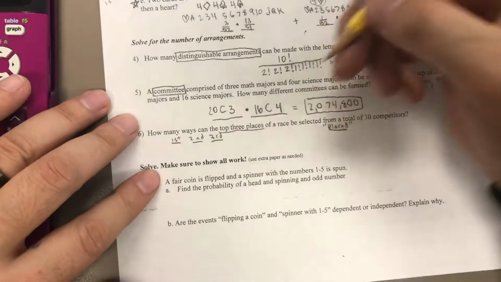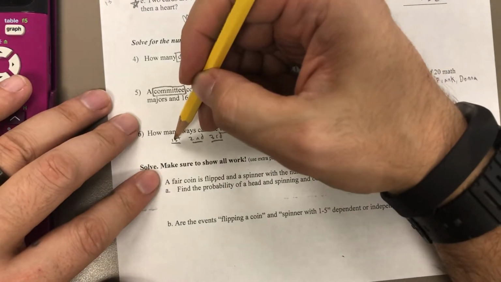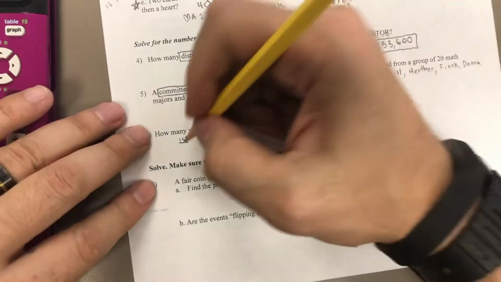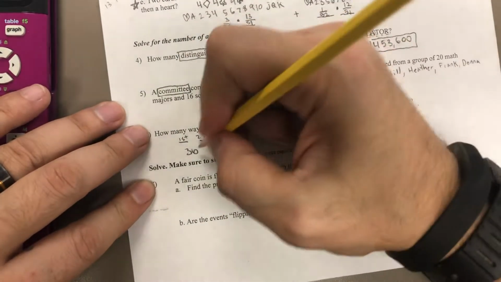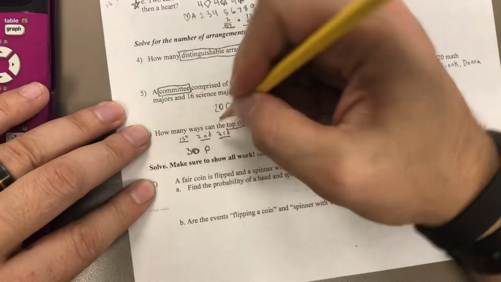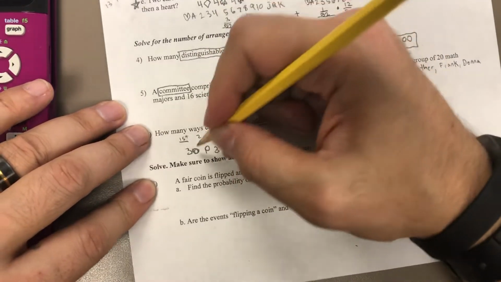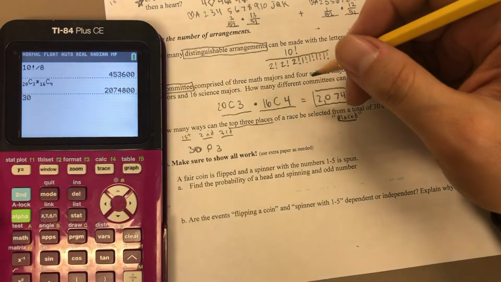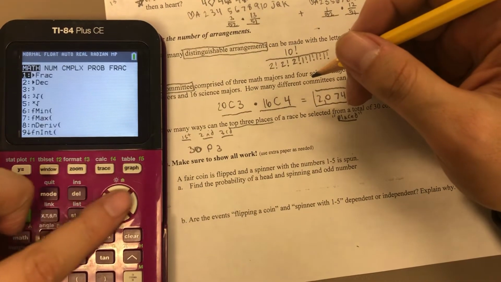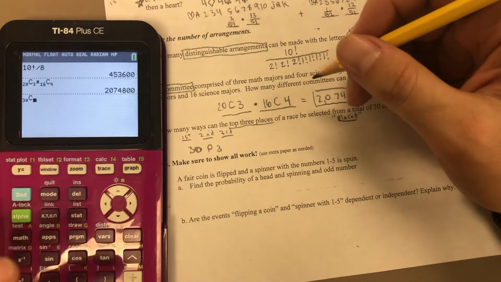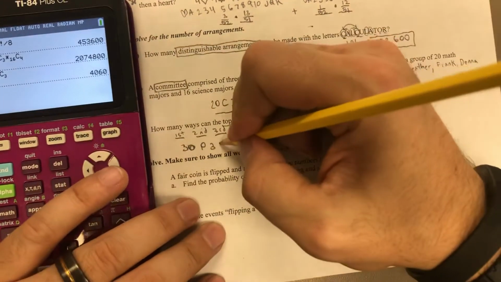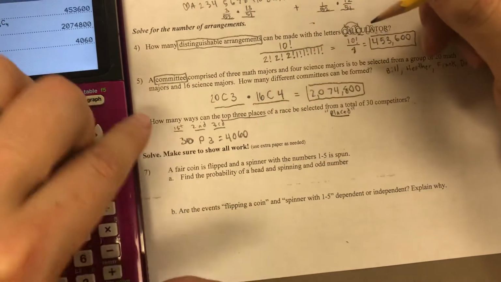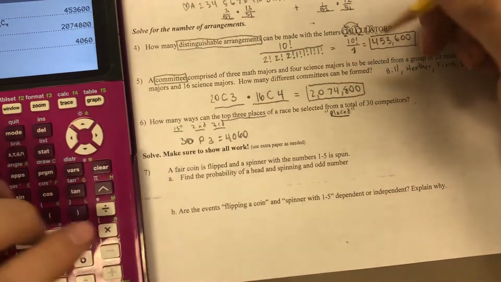That's what it means. So if you wanted to look for specific placing, first, second, third, that would be 30 different competitors, and then you have 3 different positions or rankings that you have. So 30P3. And that number is, let's see what that is. With our calculator, 4,060. So that's the number of different ways that you can get first, second, and third with these 30 competitors.